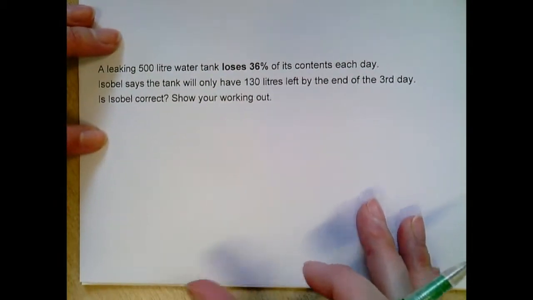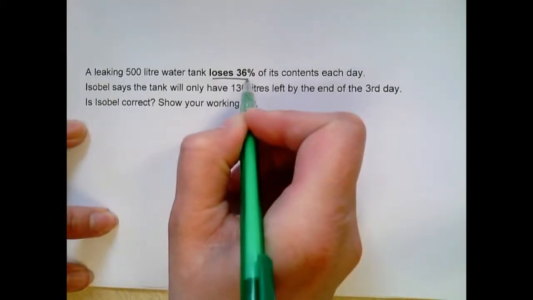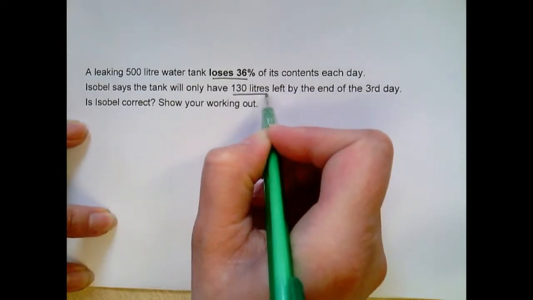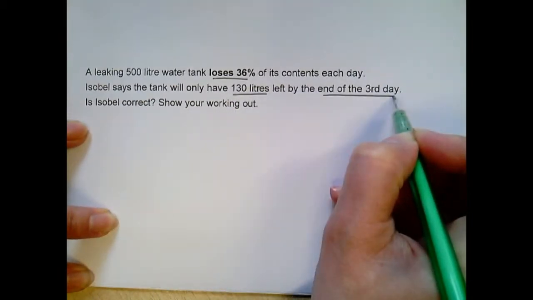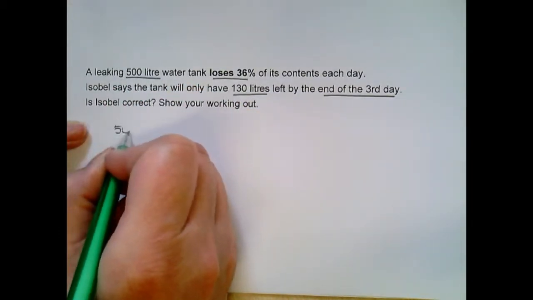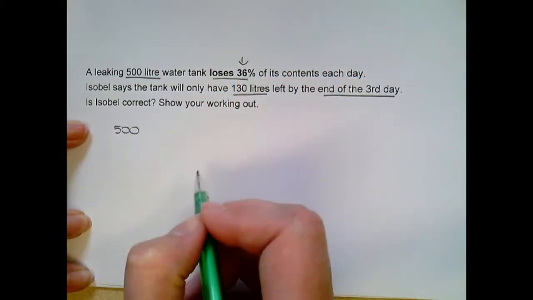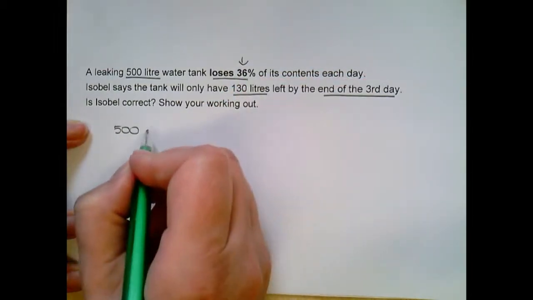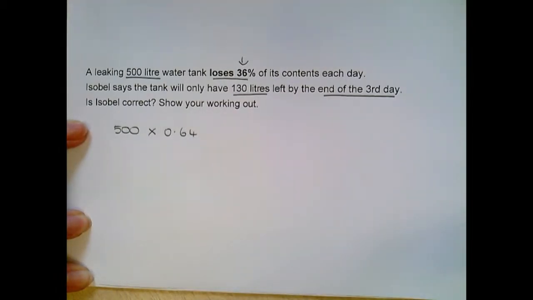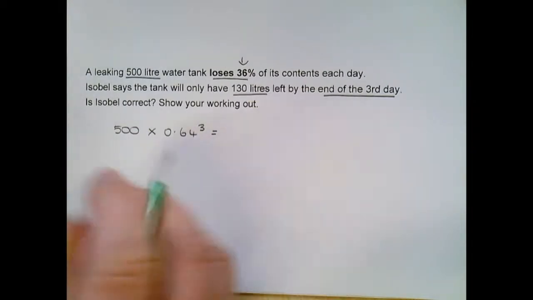Okay, another question then. A leaking 500 litre water tank loses 36% of its contents each day. Isabel says the tank will only have 130 litres left by the end of the 3rd day. Is Isabel correct? Show your working out. So 500 litres, and it loses 36%. So down 36, 100 take away 36 is 64. So times by 0.64 would put it down by 36. And this is going on for 3 days, so you would put it to the power of 3.